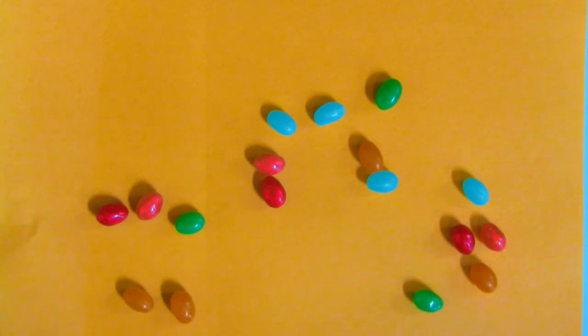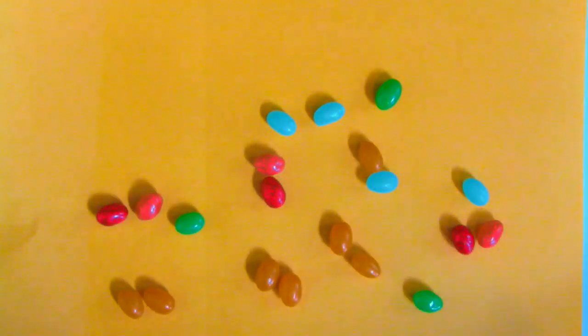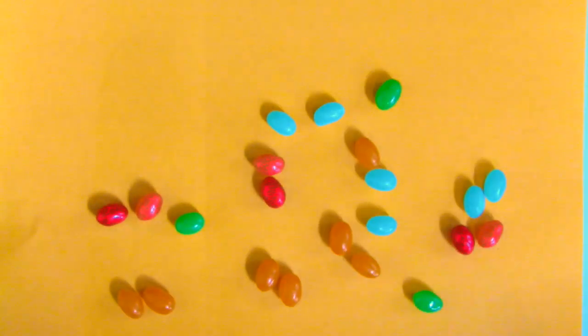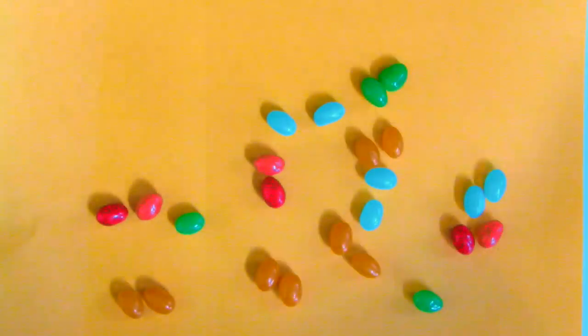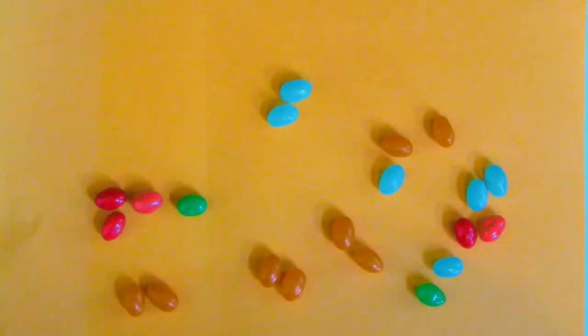So it looks like the jelly beans that survived were a mix of different colors. But now the survivors are going to reproduce. So I'm adding a jelly bean next to each jelly bean to represent it having a little baby jelly bean. So now the predator is going to come back and eat another random sample of jelly beans.